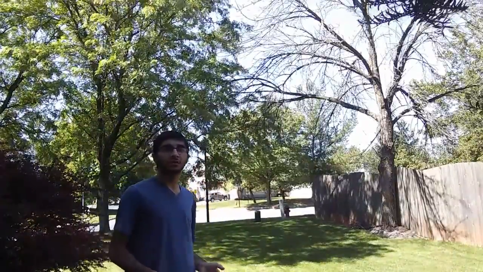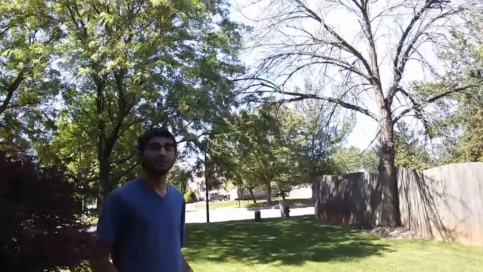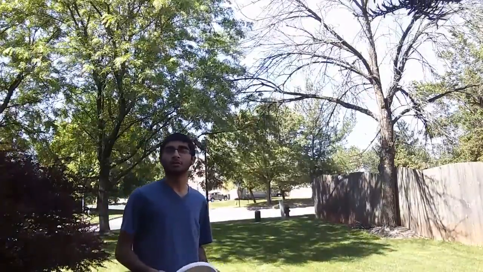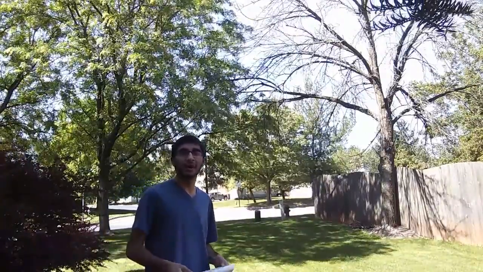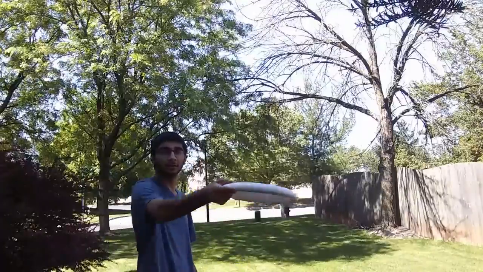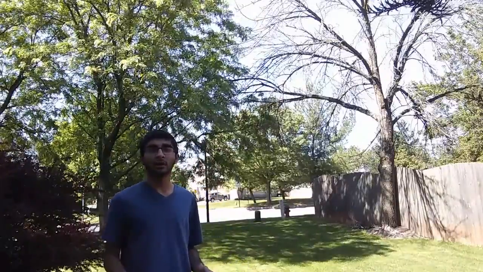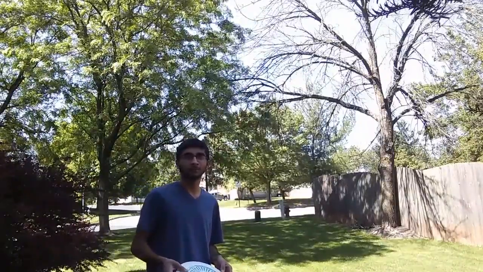Based on the physics concepts that I covered, there are a few tips to improve your frisbee throw. First of all, you want to position the frisbee at a 90-degree angle perpendicular to your body. If you do this, the surface area exposed to air resistance is minimized, so it will take longer for the frisbee to be slowed down.